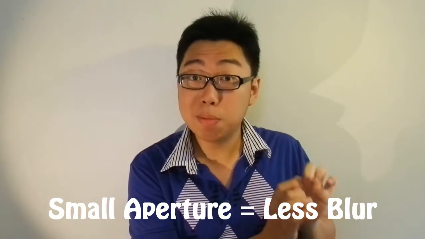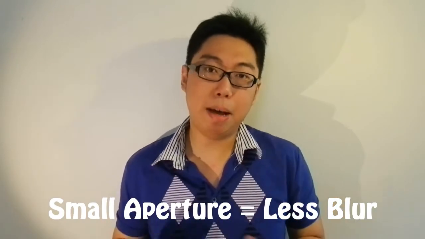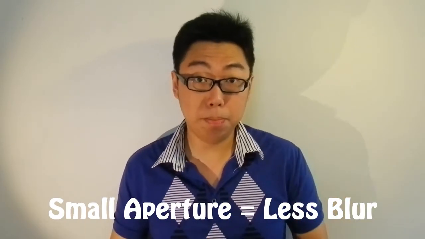Now, in fact, there is a very easy way to remember how this works. You see, if I'm using a small aperture, it kind of acts like a pinhole camera. In doing so, it's helping to focus the light. As a result, when your aperture is small, you get a deeper depth of field. In other words, less blurring.